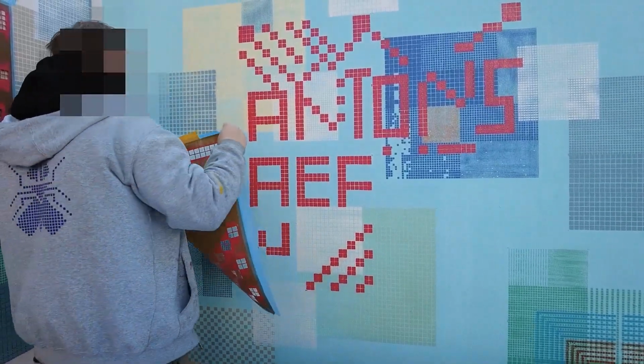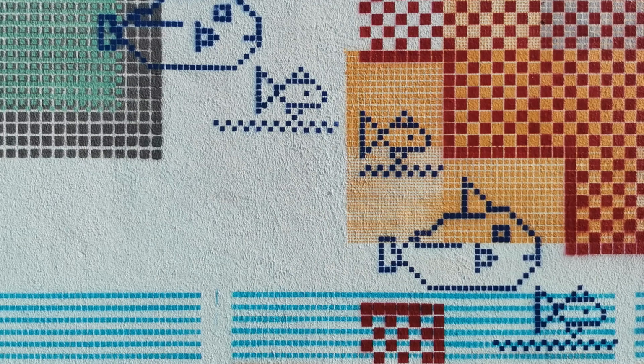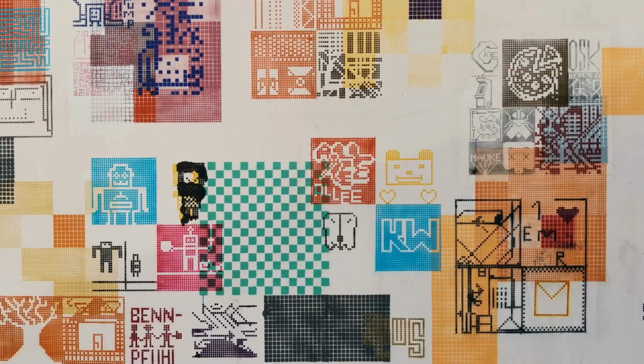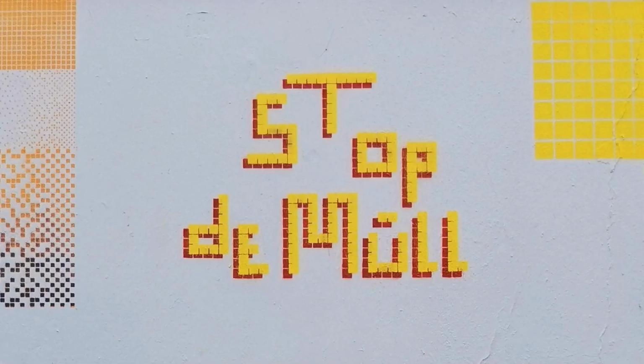So now let's also have a look at some pictures of the wall. This was during the process, just with some background patterns. Here we have some motifs on top. So we followed this rule that we just had everything always leveled, even the more chaotic ones. This is a very simple one, stop the trash.